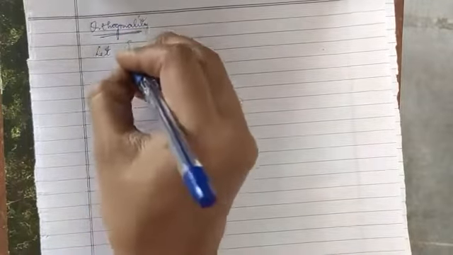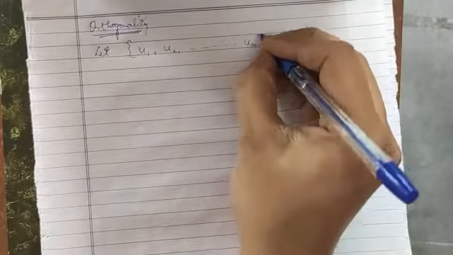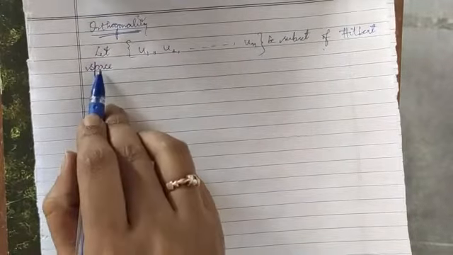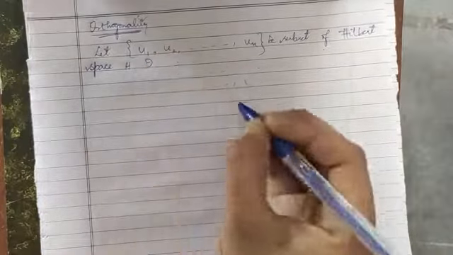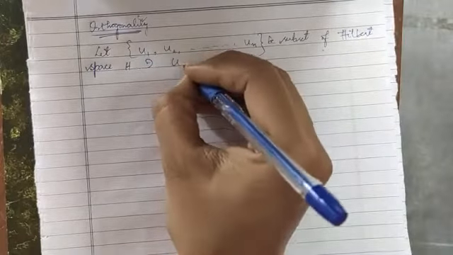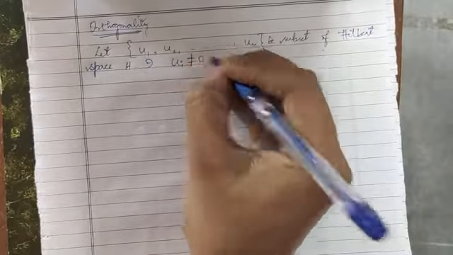So let u1, u2 and so on up to un be a subset of Hilbert space H. We are in Hilbert space, so I am considering one set which is a subset of Hilbert space H, such that each element of this subset, say ui, is not equal to 0.